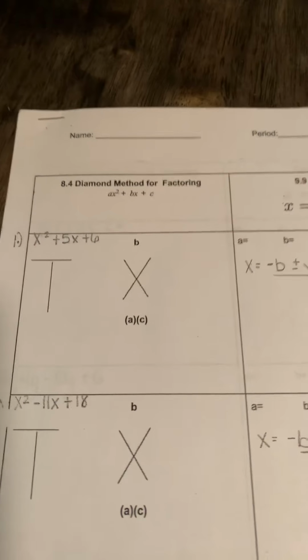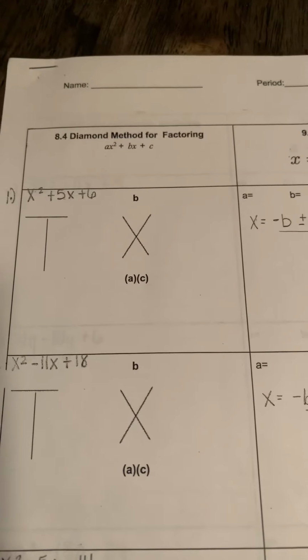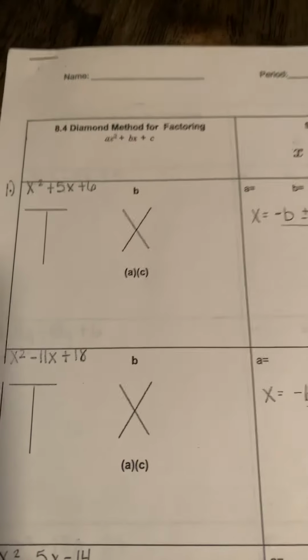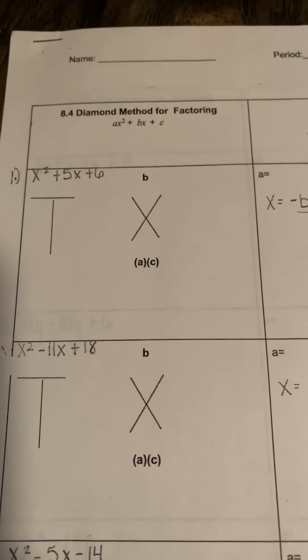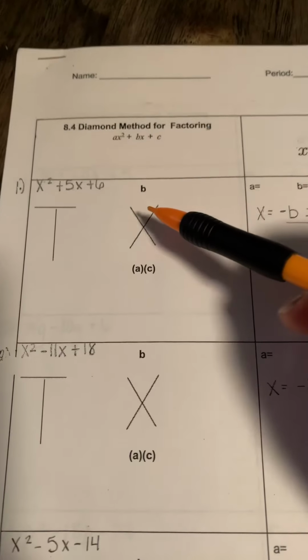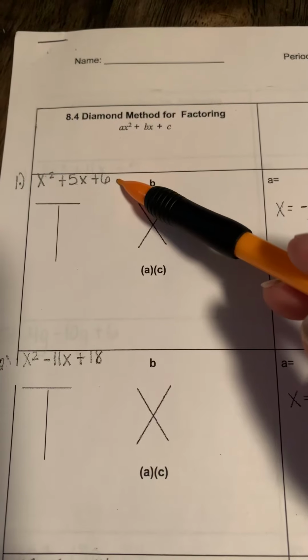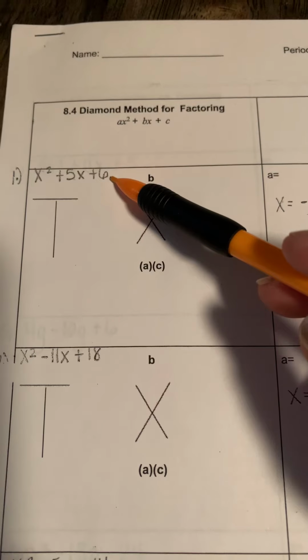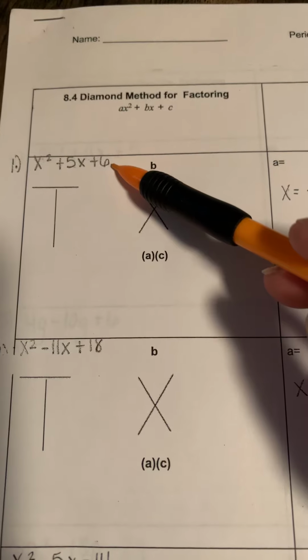Okay, this is 8.4 diamond method for factoring. This is not in your textbook. This is just a different way that I feel will be easier for you to learn how to factor these. So what we're trying to do is find where the points will cross on the x-axis if we were to graph these.